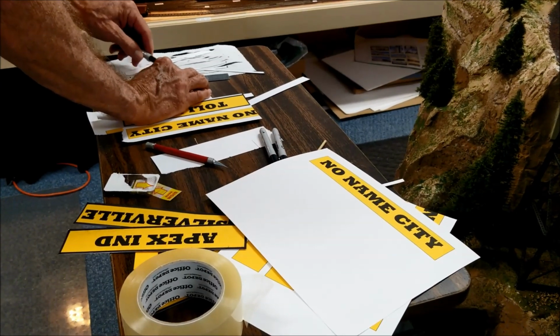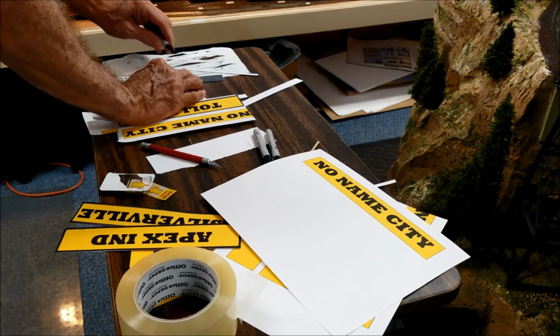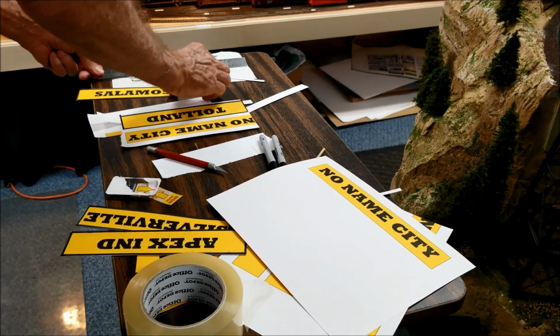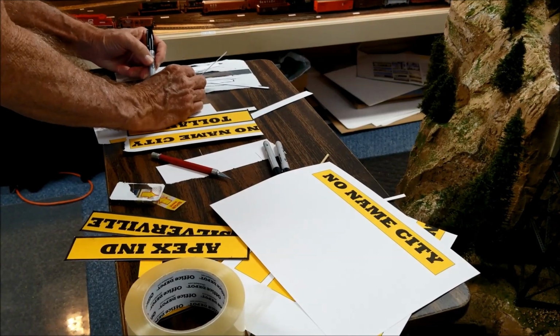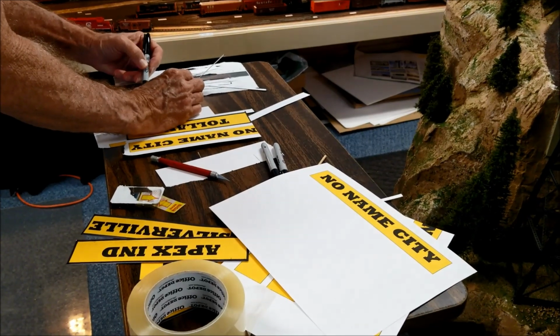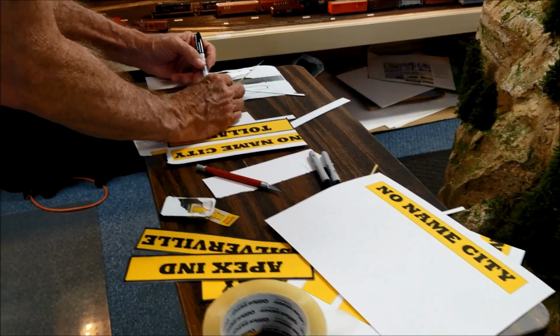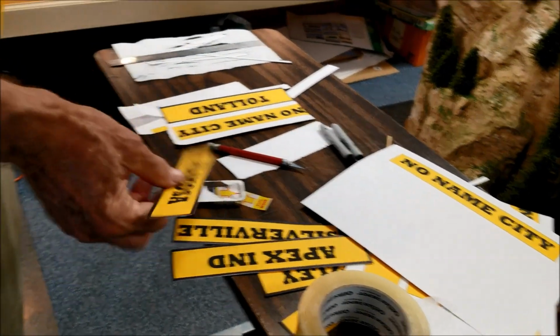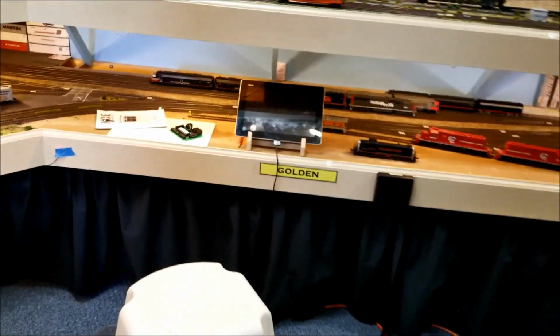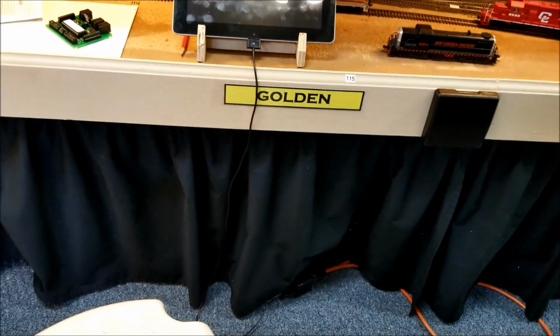People come over and operate, and really not knowing where to look and where things are. Got to identify them so they can see them easier. Well, we're making signs up for all the different places on the railroad. The original one right down here, Golden, was the predecessor.